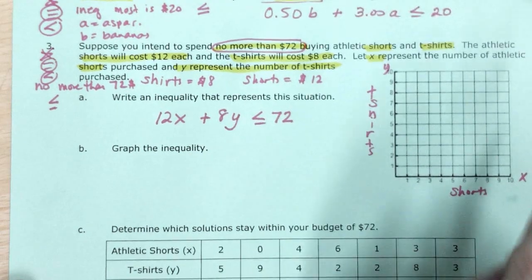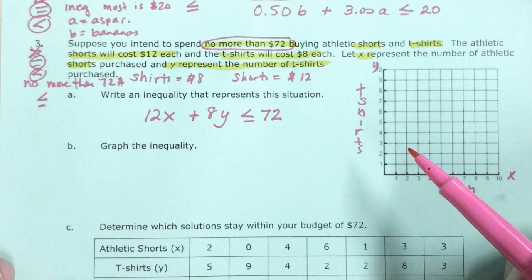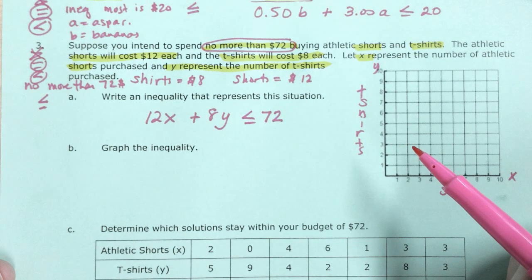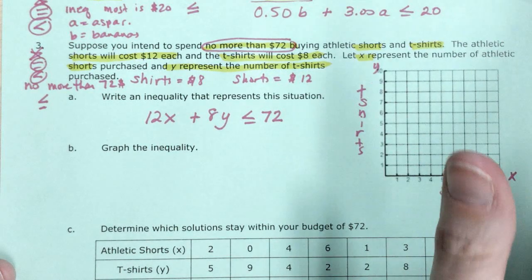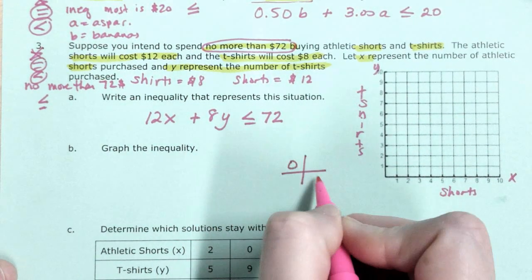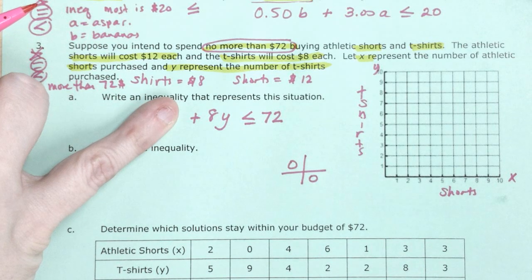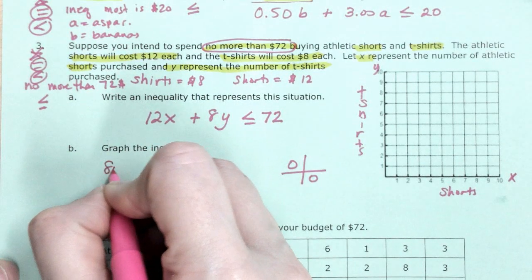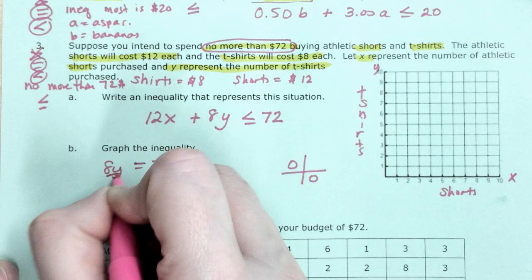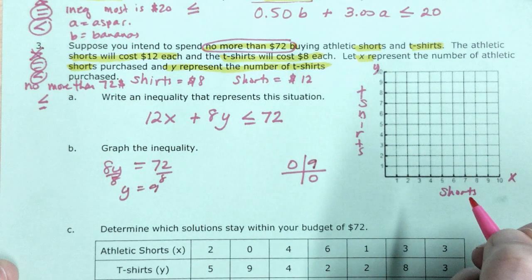Now, when I graph this inequality, what method should I use? Like we practiced in class today, we're going to use the cover-up method. So remember, I'm going to look for my two intercepts. I need one that starts with 0 and one that ends with 0. For my y-intercept, I'm going to cover up the x term. I get 8y is less than or equal to 72, so we're going to say 8y equals 72. I'm going to divide both sides by 8. I get y equals 9. So my y-intercept is 9.